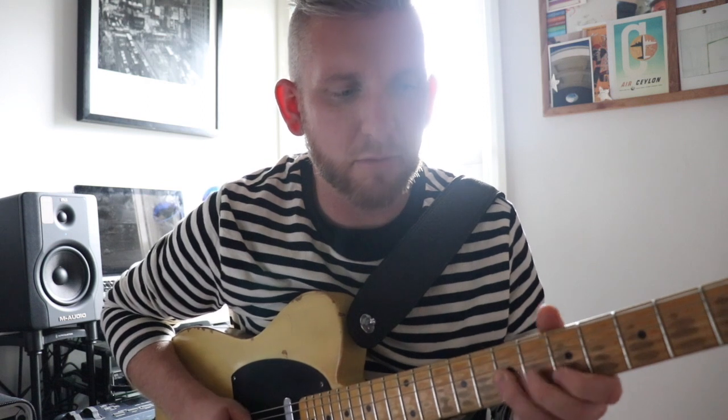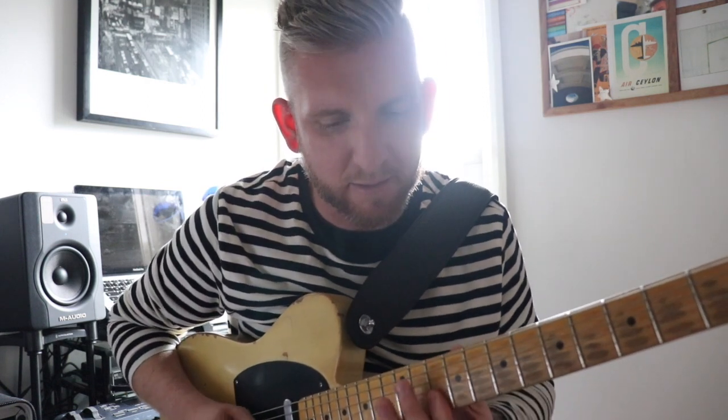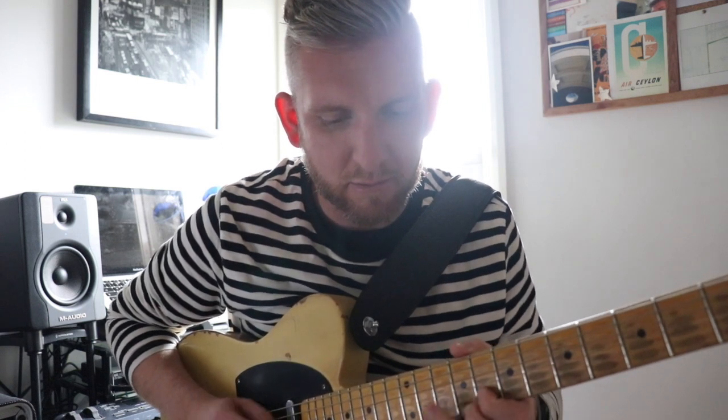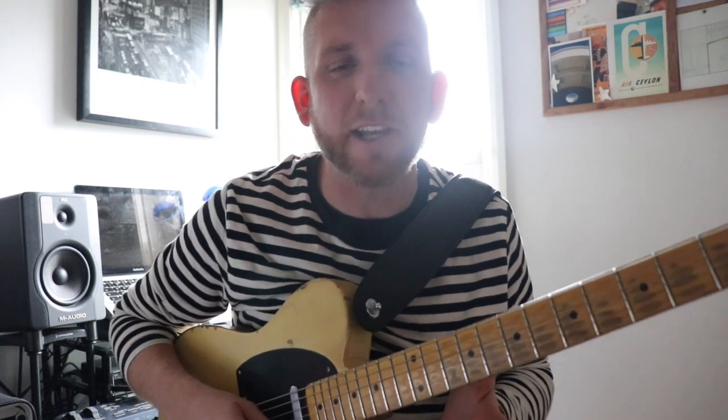So after that, the rest of the solo is mainly pentatonic. So you've got, after that, kind of using the ninth there again, and then up to here. Now this bit here, let's just take a look at this in slow motion, the next part.